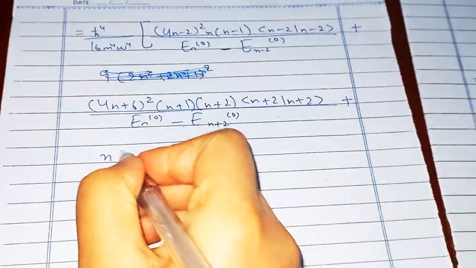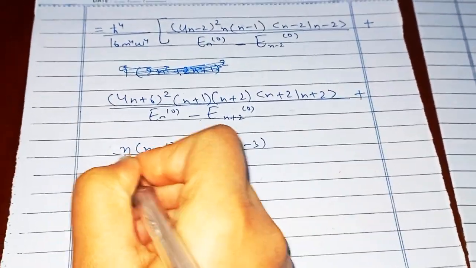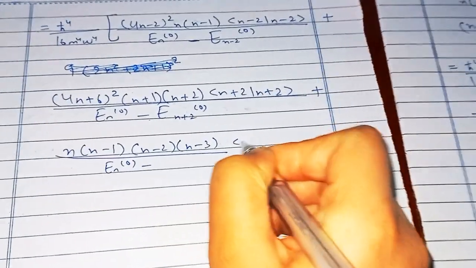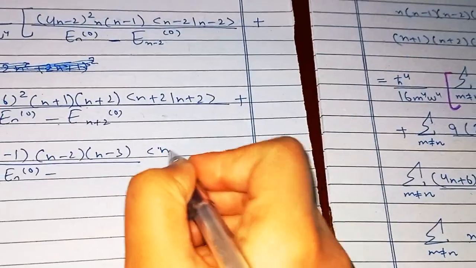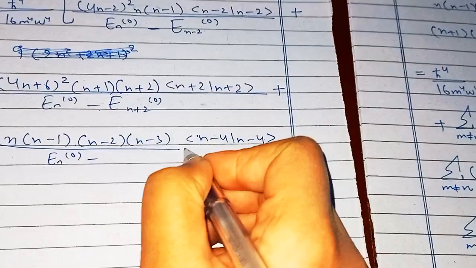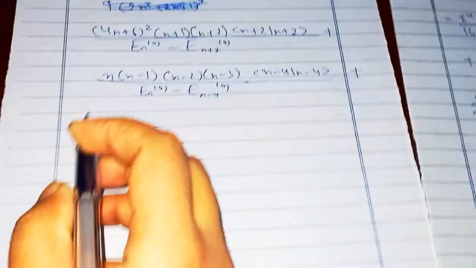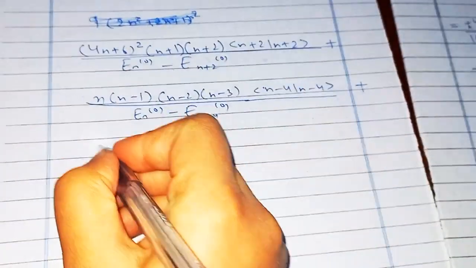Let's write down their constants first. Its ket is n minus 4, so it's n minus 4, and here it's En minus 4 of 0, plus the last term, which is this. Let's write down the constants first.